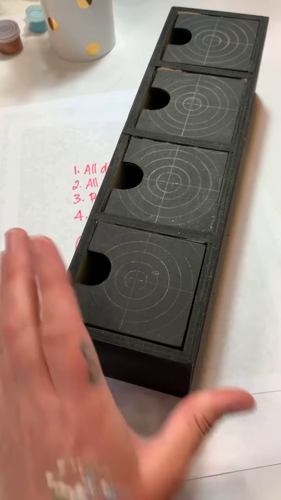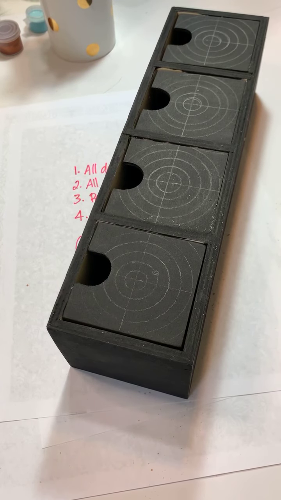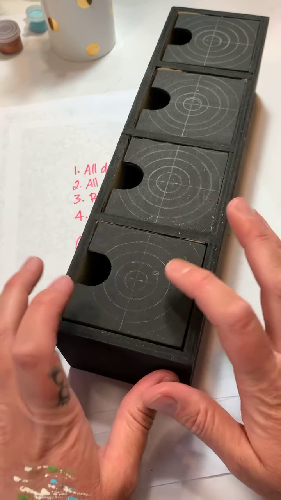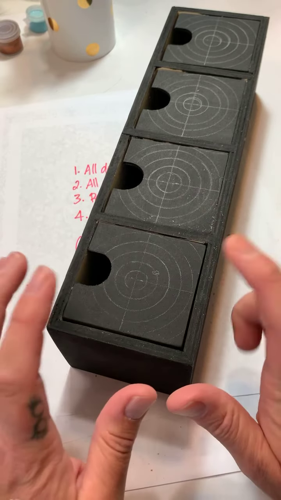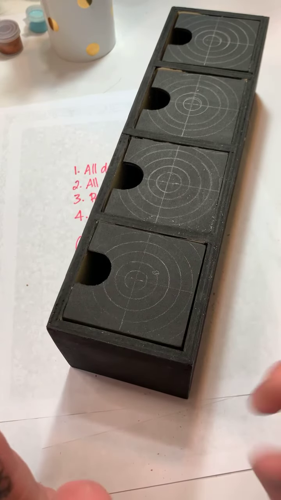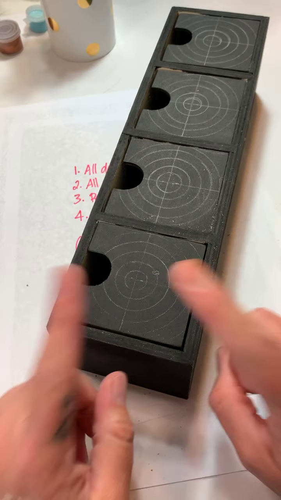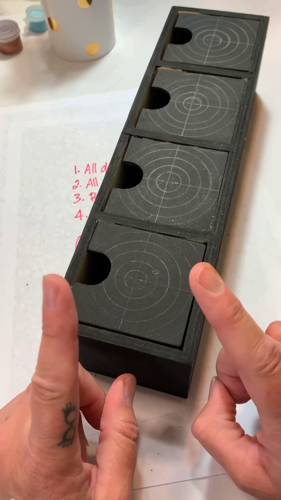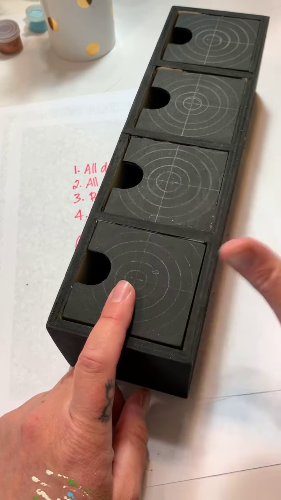So the eraser will help with that. So that is option number 1. Draw a ton of guidelines, more than you think you will need. There is no such thing as too many. There is such a thing as not enough, right?